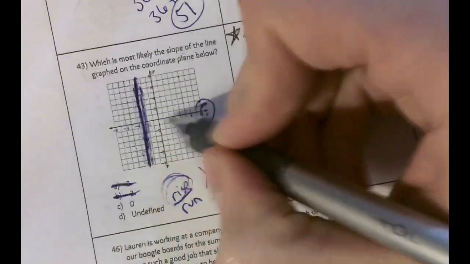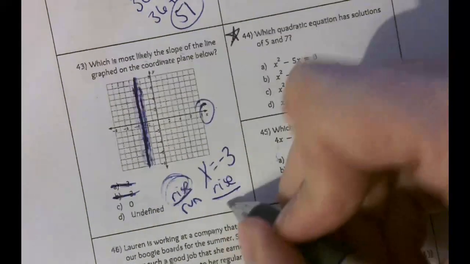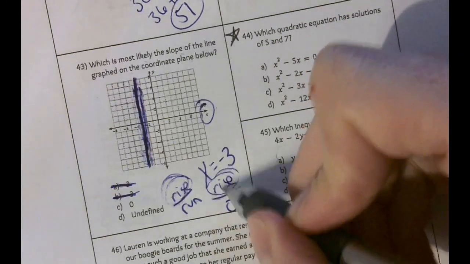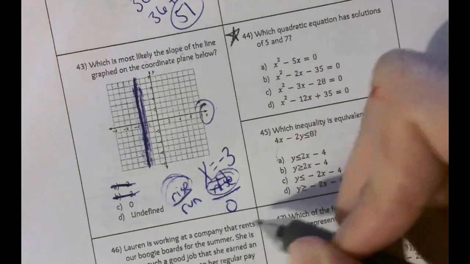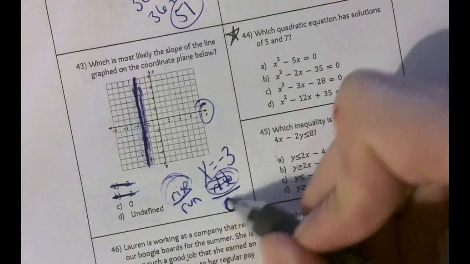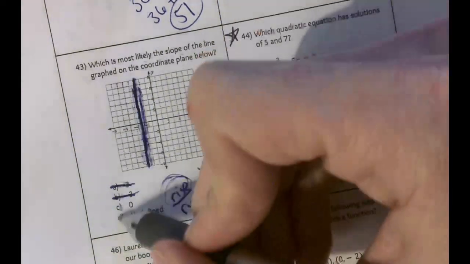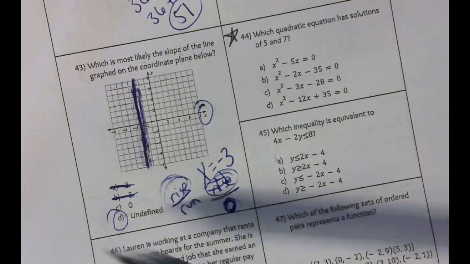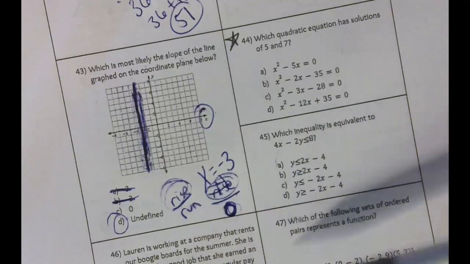But the run, it's not going over at all. It never moves to the right, ever. It's straight up and down, so that would be a 0. No matter what number you put in up here, if you divide it by 0, try that in your calculator if you don't believe me, it's an error. You cannot divide by 0. That's why vertical lines have undefined slope. Hopefully you have that memorized, but if not, that's a way to remember it: a vertical line never moves side to side, so the bottom part of this is a 0.